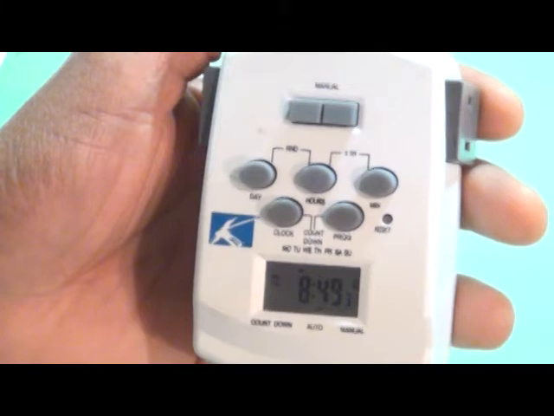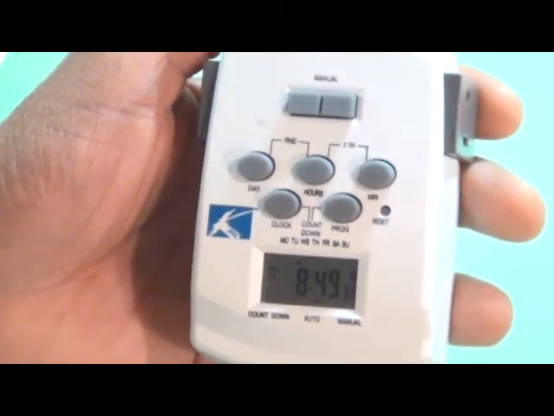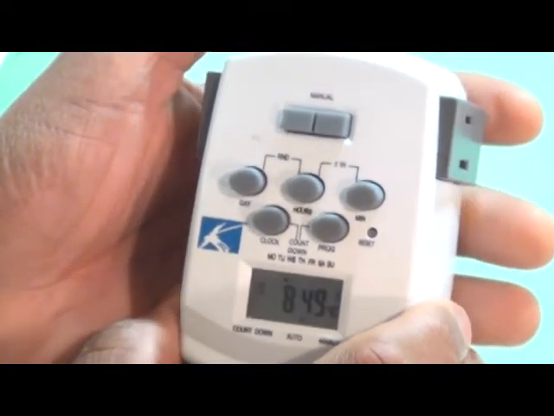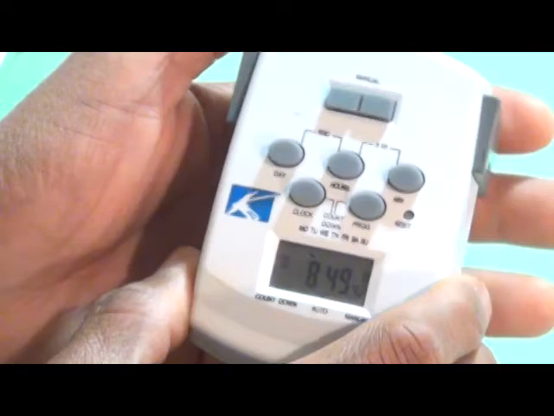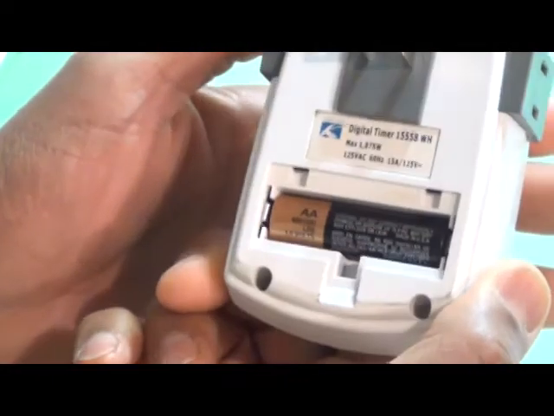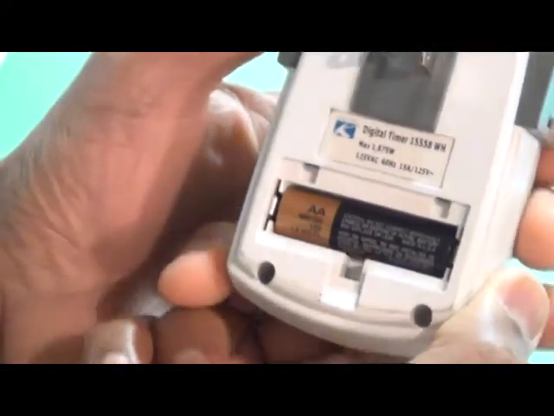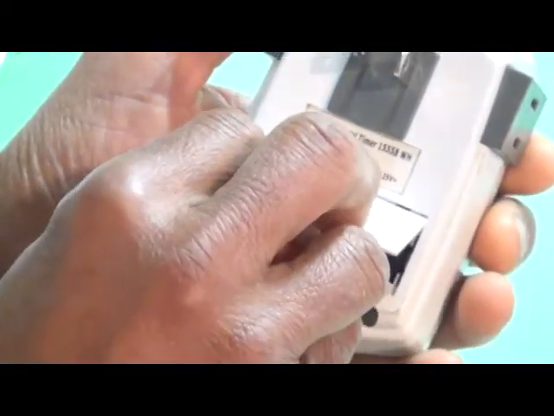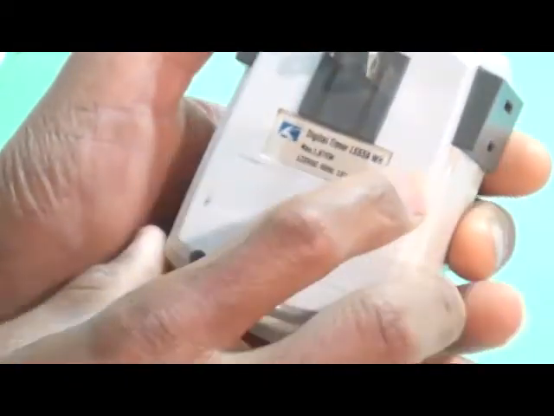Now, if you want to program the timer, or if there's a particular need to program the timer, this is how it's done. The timer has a battery backup. So the first thing you want to do is make sure you have a fresh battery in the compartment in the back. And we just installed a new battery, so we're good to go there.